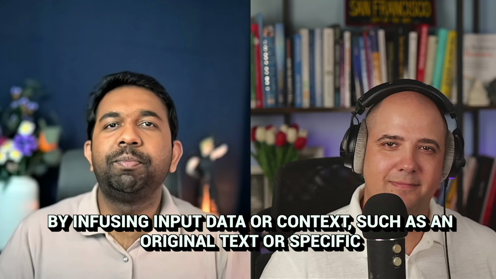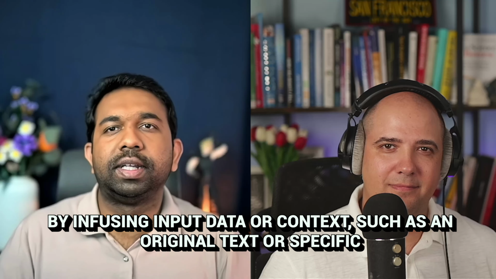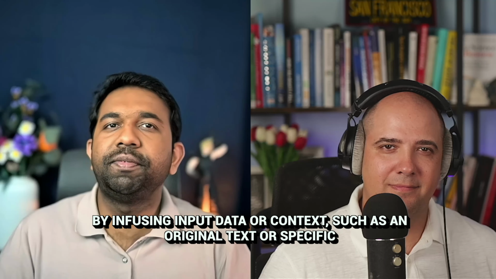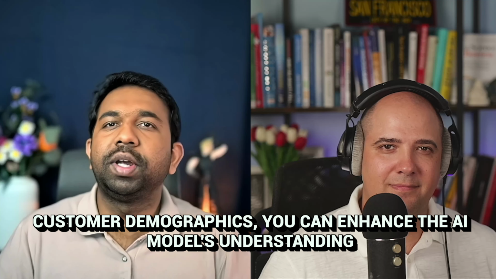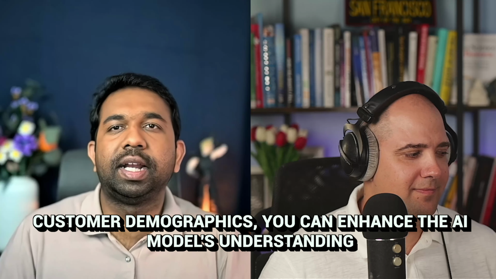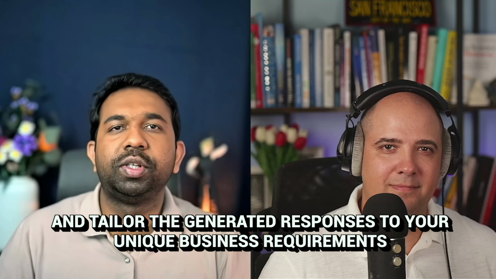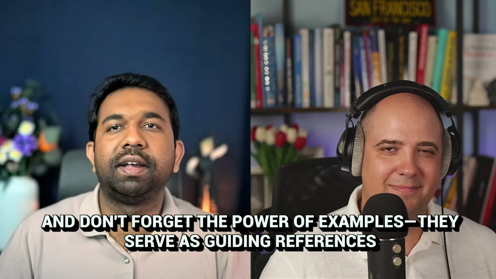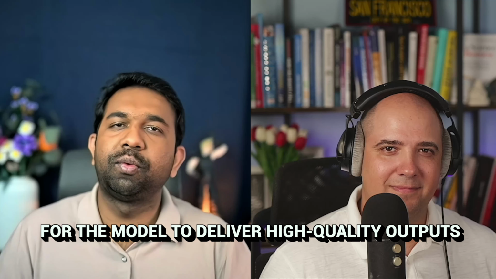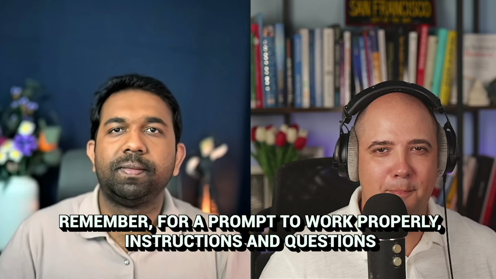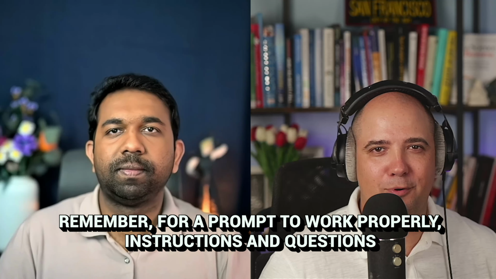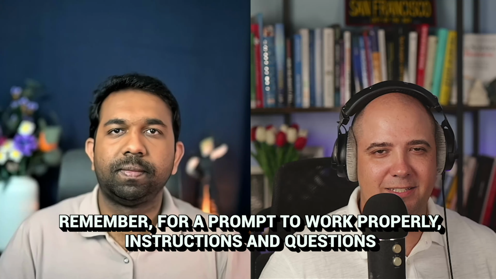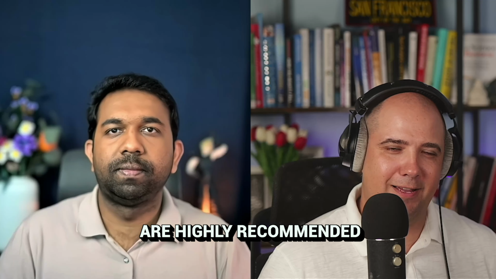By infusing input data or context, such as an original text or specific customer demographics, you can enhance the AI model's understanding and tailor the generated response to your unique business requirements. And don't forget the power of examples. They serve as guiding references for the model to deliver high-quality outputs. Remember, for a prompt to work properly, instructions and questions are highly recommended.